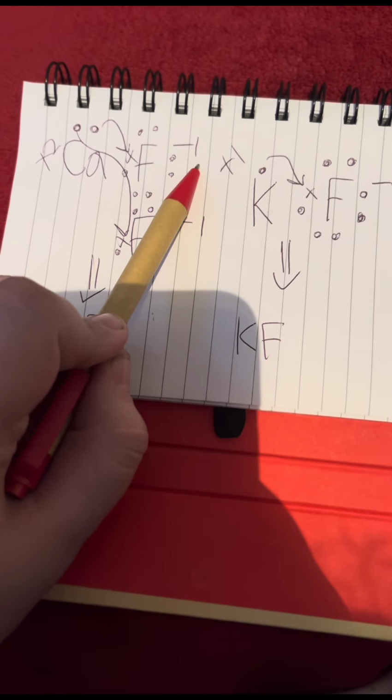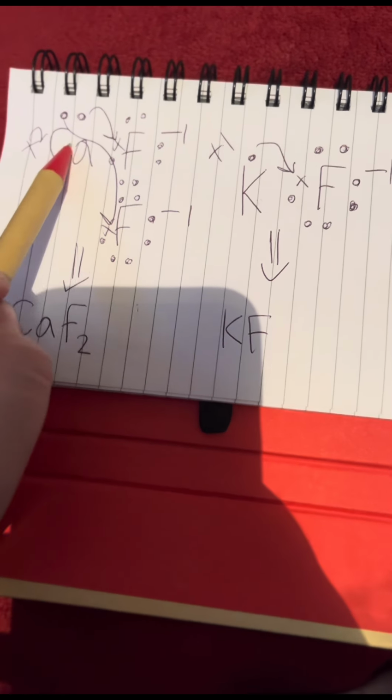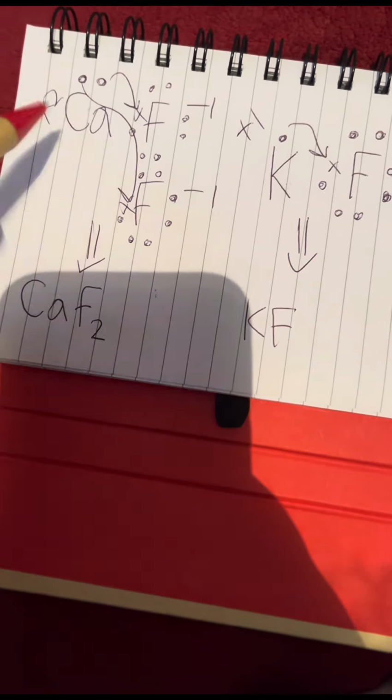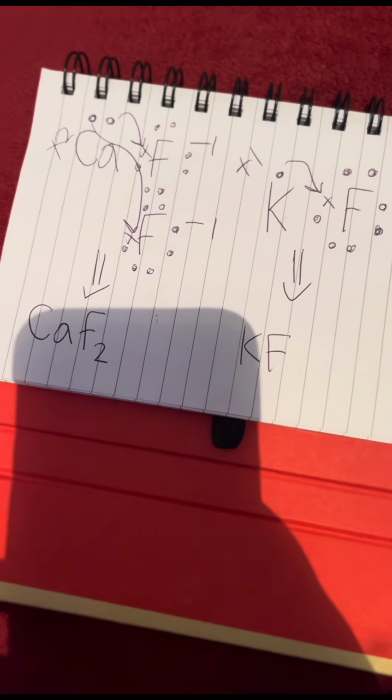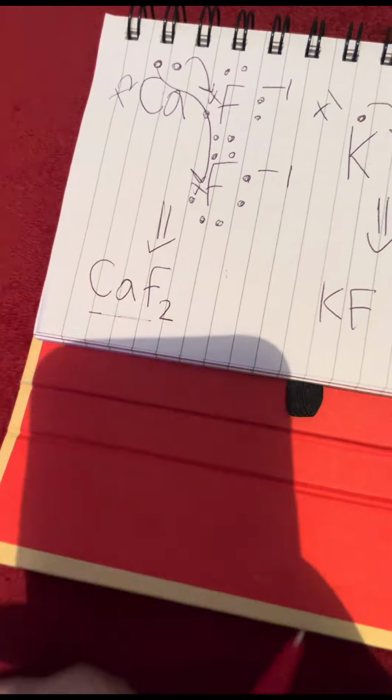When you look at this bonding diagram, you will see that calcium has 2 valence electrons and fluorine needs 1. So calcium is going to give to 2 fluorines. It's going to give its valence electrons in order to make these fluorines stable. This is what happens in your body, and this can make your bones brittle. It can weaken them and damage your bone density. This will create calcium fluoride.